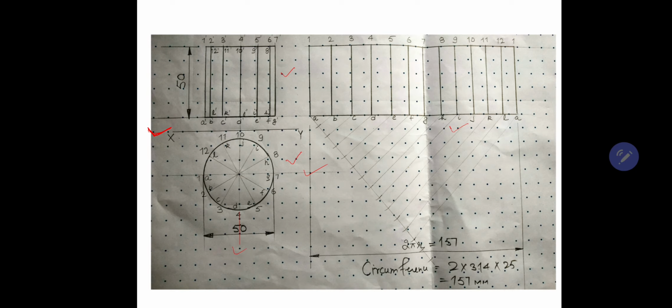So what is the first step? You have to draw a circle with 25 mm radius, right? Then in the second step you have to divide this circle into 12 parts. If we divide this circle into 12 parts, then one part will be equal to 30 degrees. Similarly, if you divide this circle into 8 parts, then one part will be equal to 45 degrees.